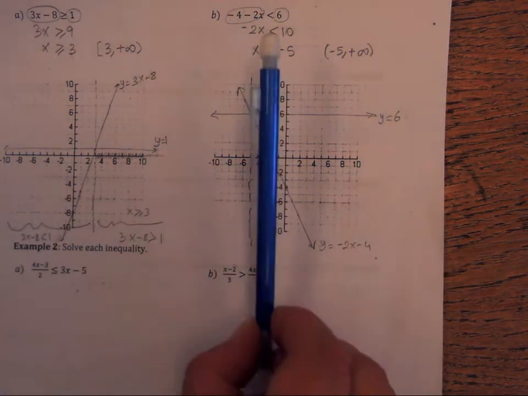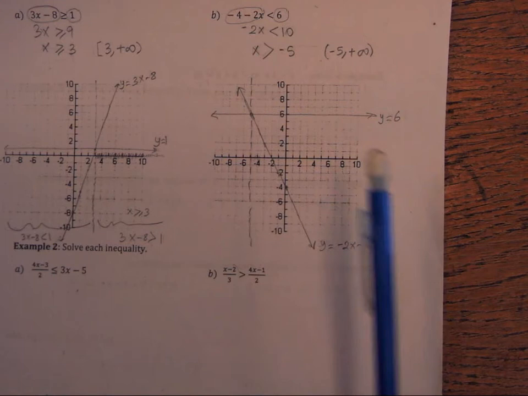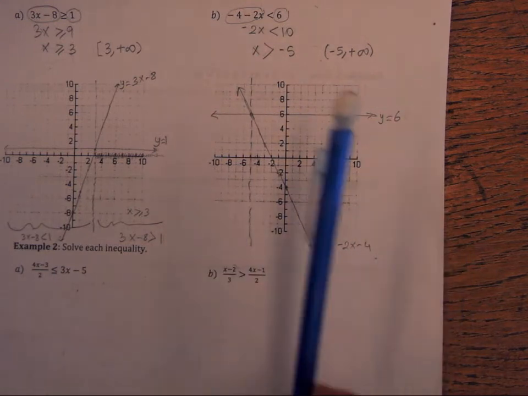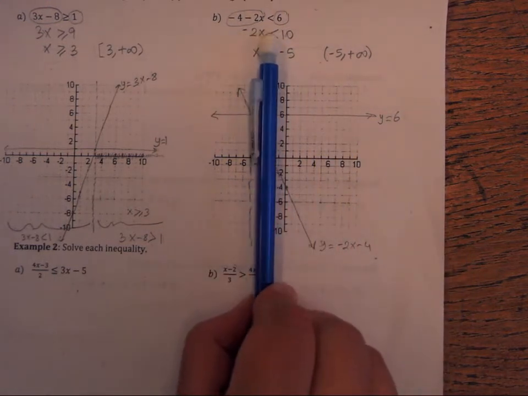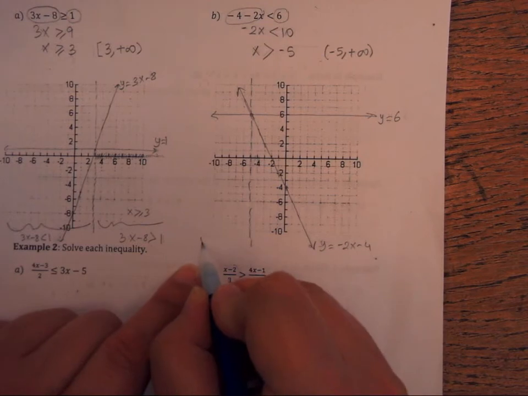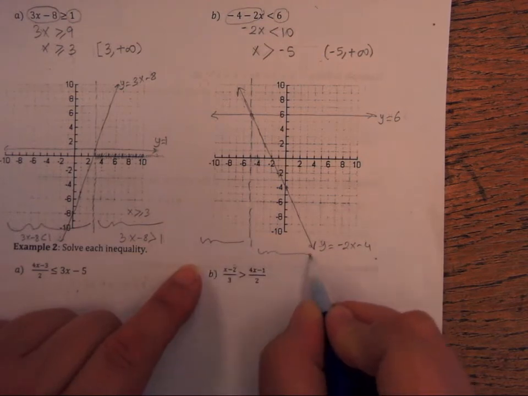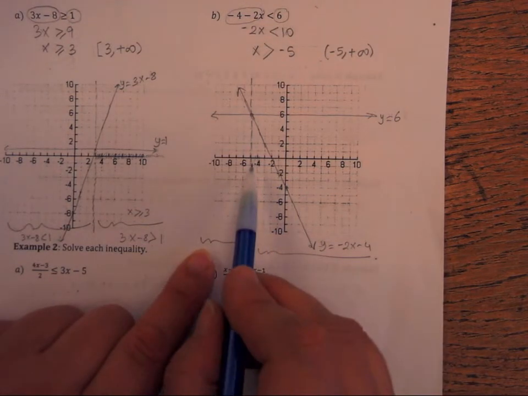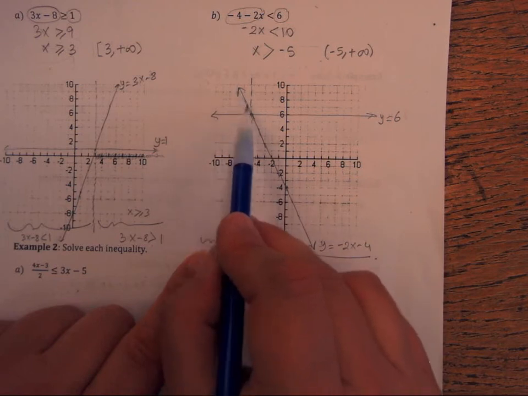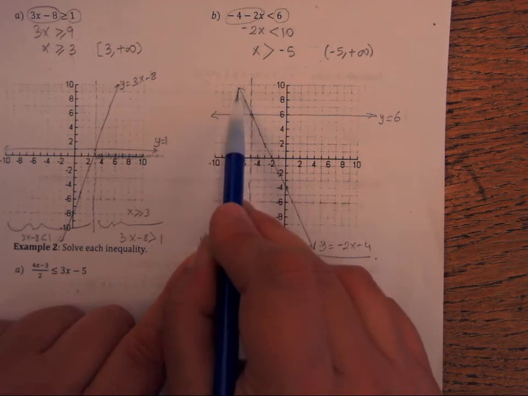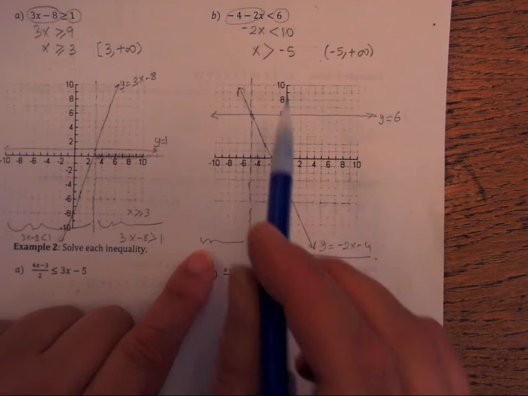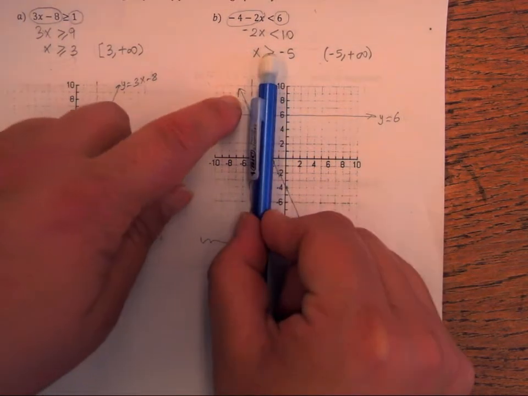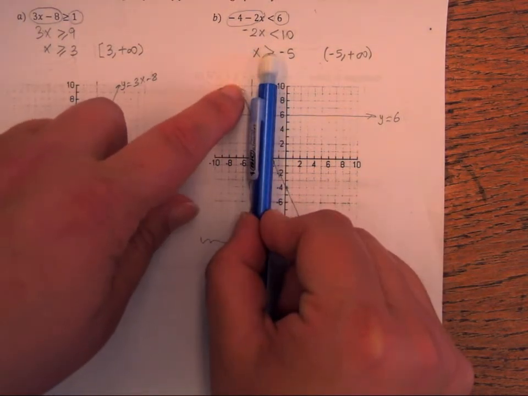So now we divided the grid in two pieces. We are going to check the left side and the right side. Left side is here, right side is here. Left side, what do we see? We see the negative 2x minus 4 line above the y equals 6 line.